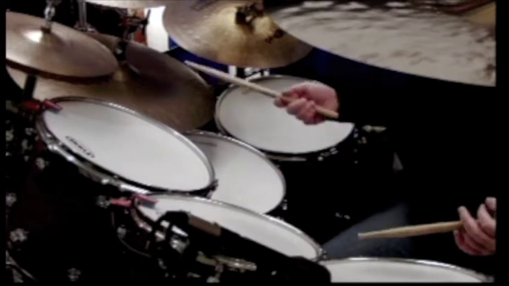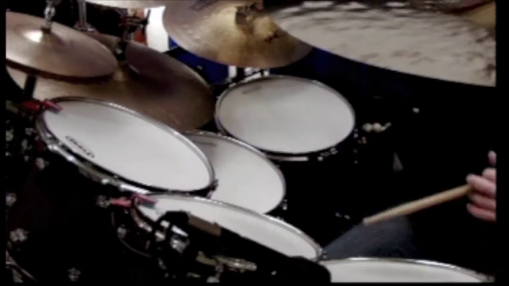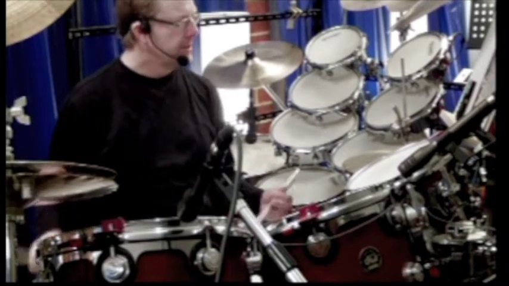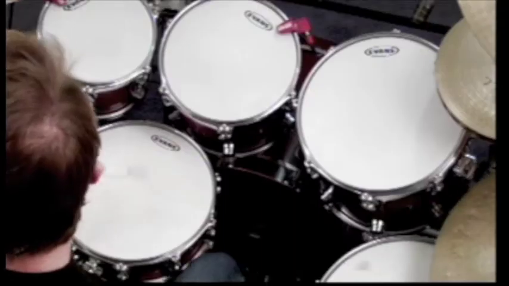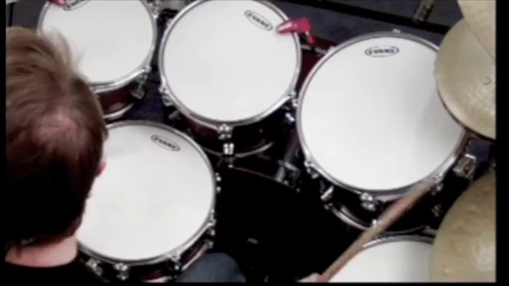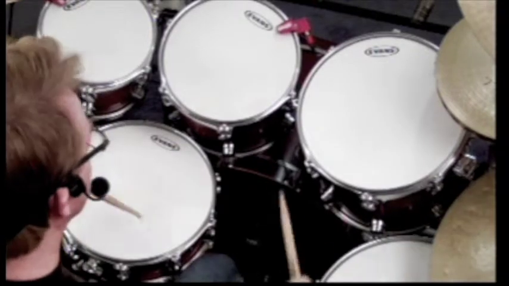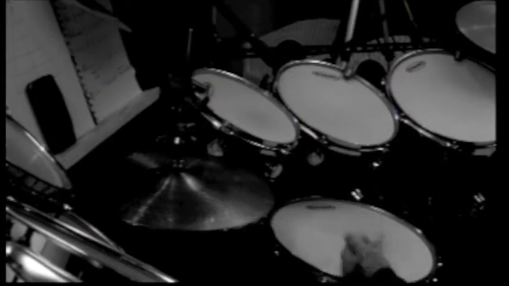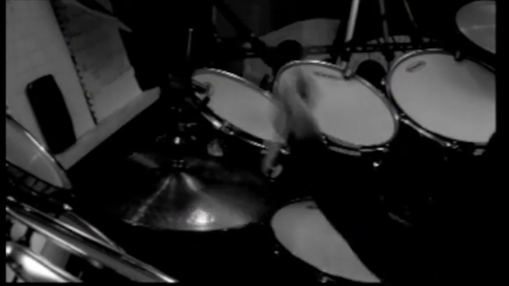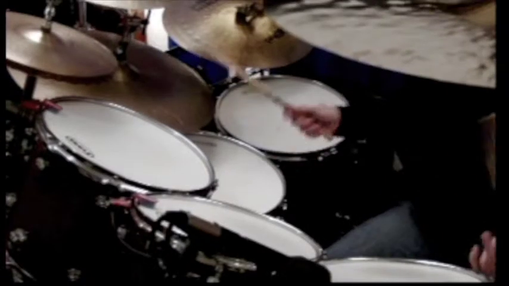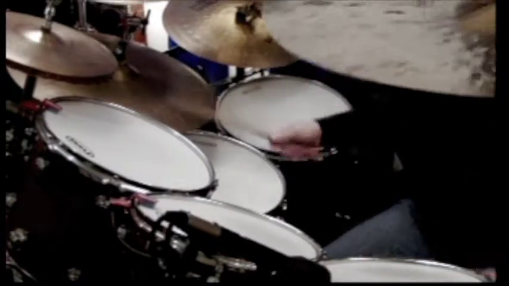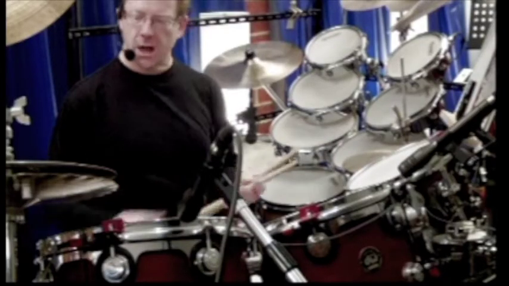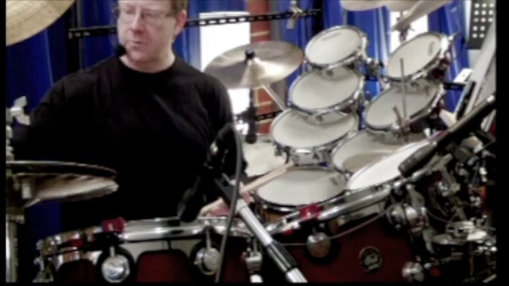I was being a bit washy with the old ride cymbal here, so I'll get back to that a little bit and just sort of work it a little bit, I suppose. Get it? Good. Okay, so that's what happens there.